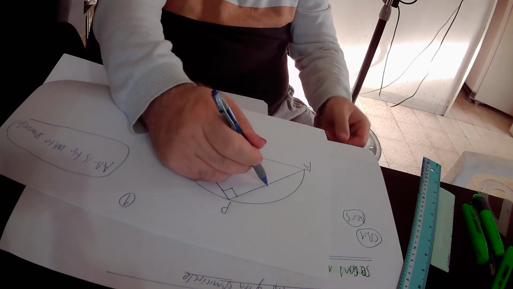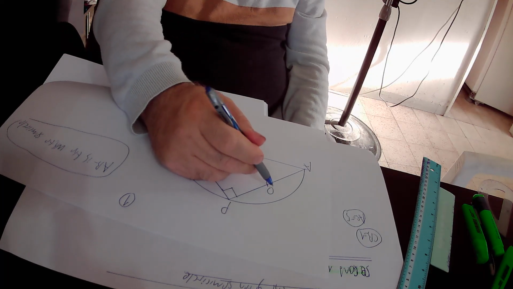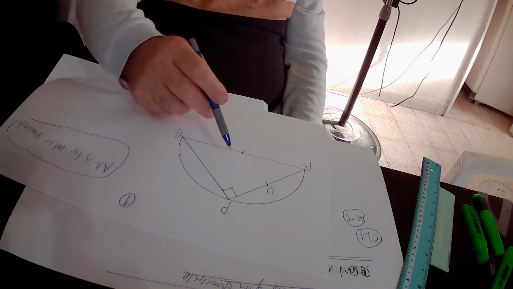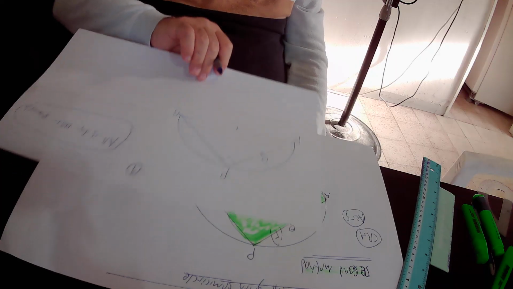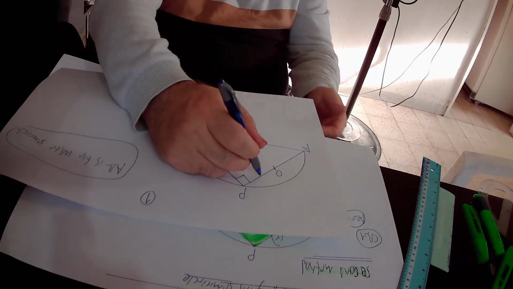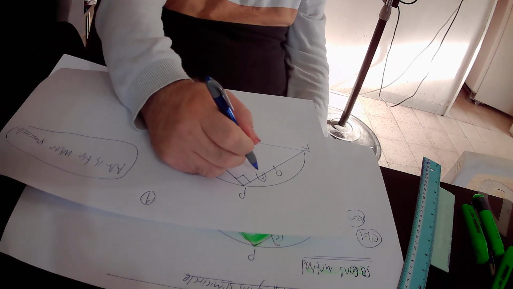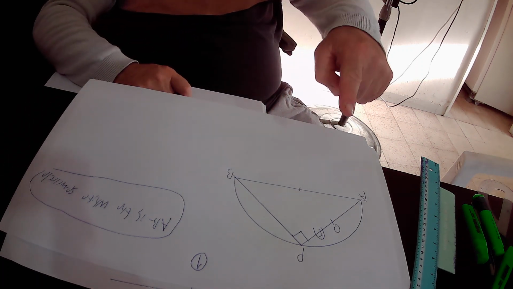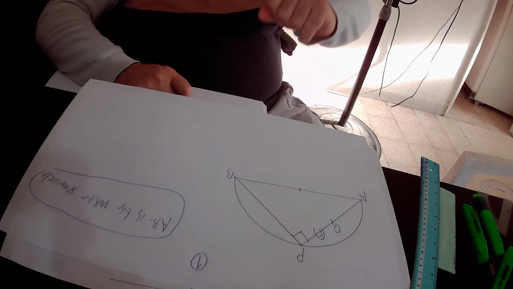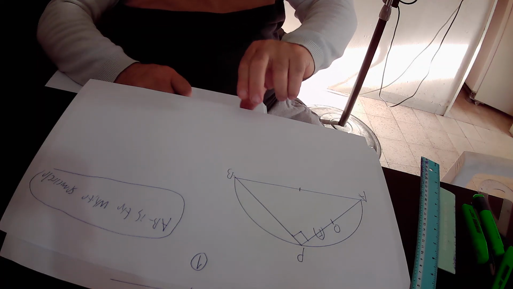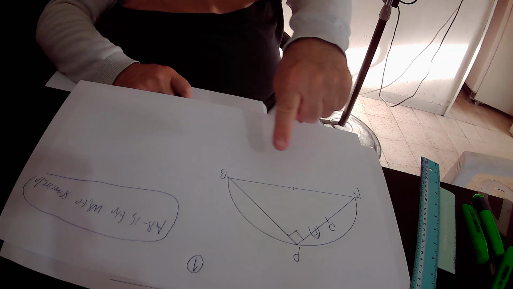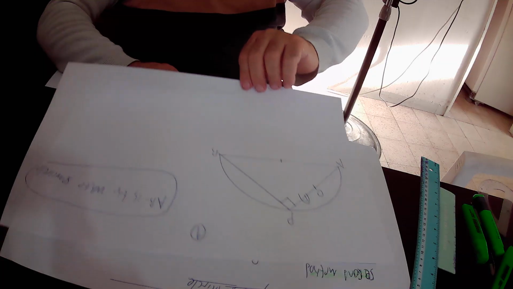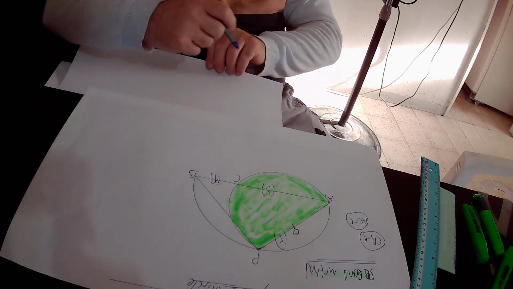So this is point O that is coming from the original domain, and OP is the radius of this green semicircle that equals R. In conclusion, we found that line segment BP is perpendicular to the radius PO of this green semicircle.